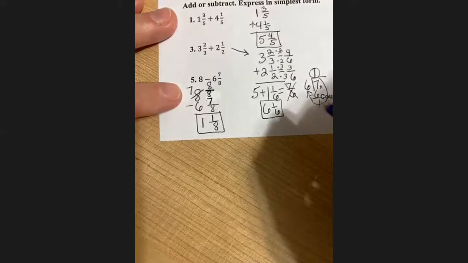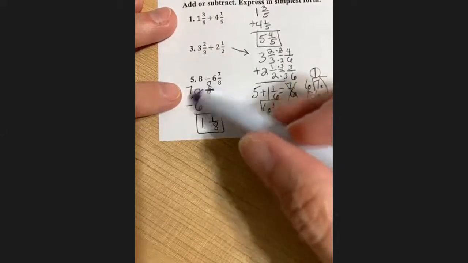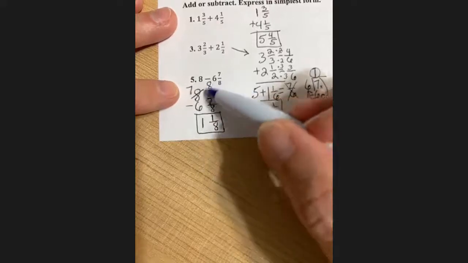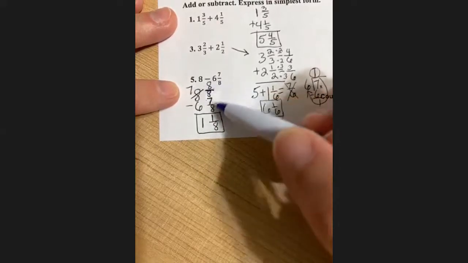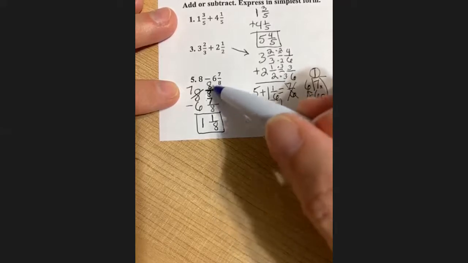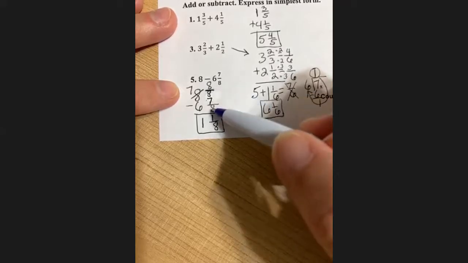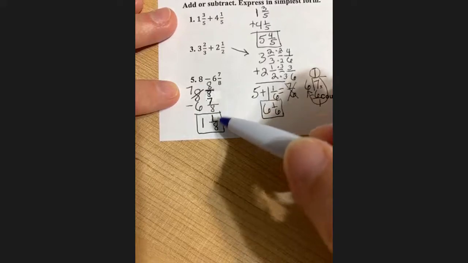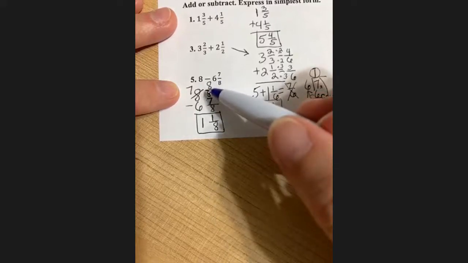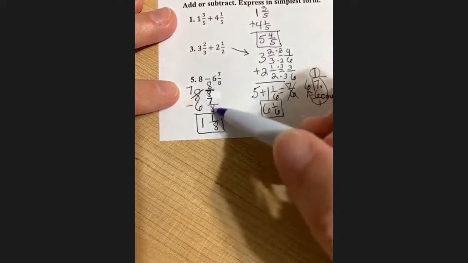Okay, so you have to be careful on that. In this situation, I had to borrow a whole. The whole could be written as any fraction. In this case, I wanted my size to be 8 pieces. So 8 8s is a whole. And then I was able to do my subtraction. So in normal borrowing, you borrow groups of 10. But in fraction world, you borrow whatever the denominator is that you need.